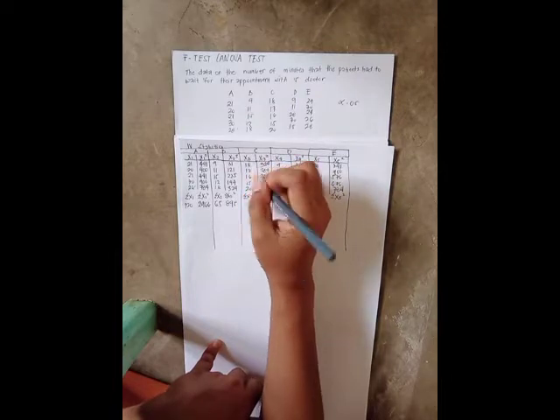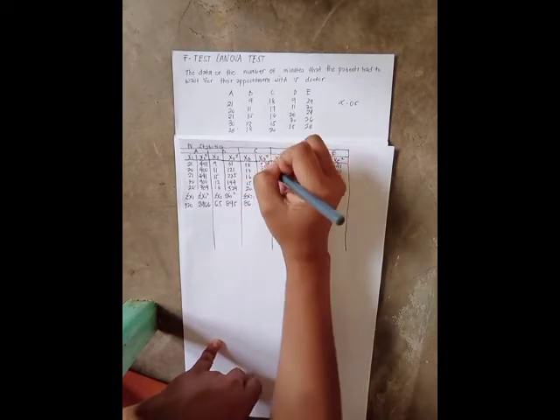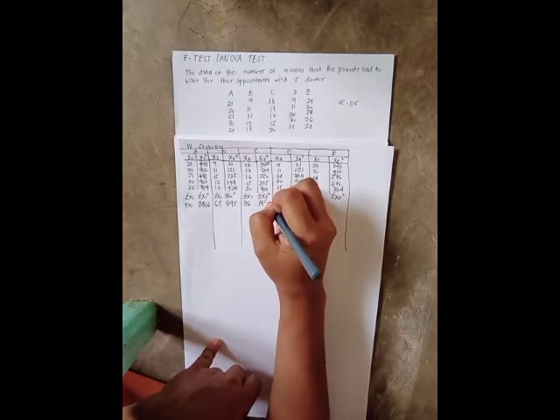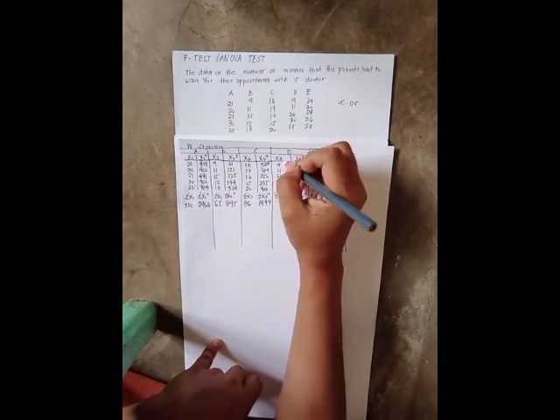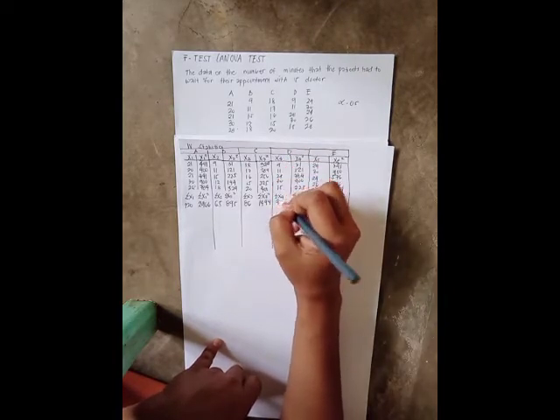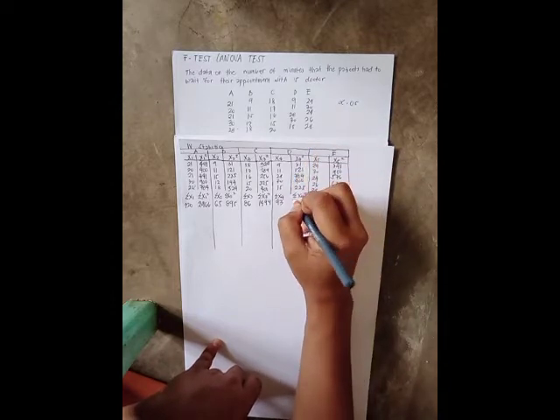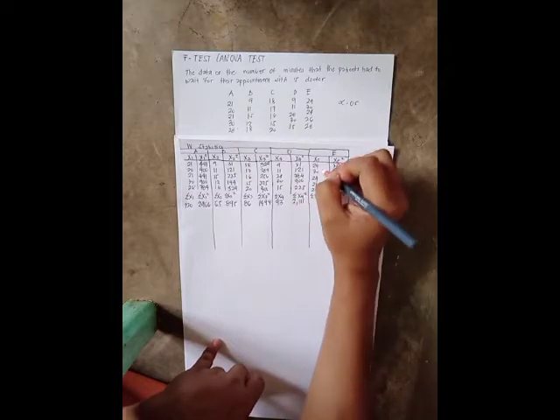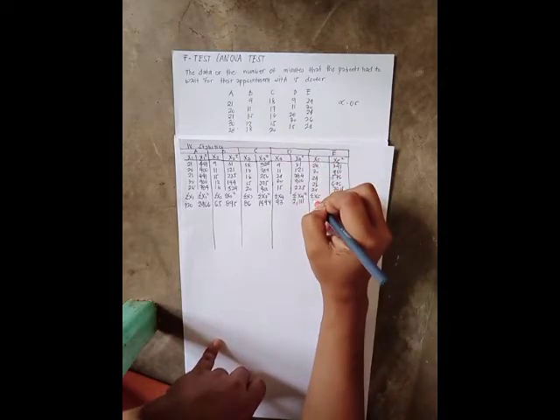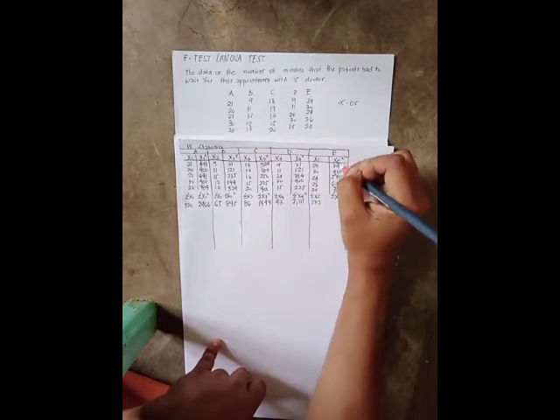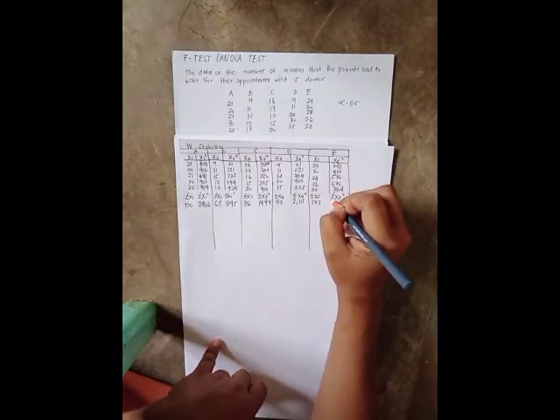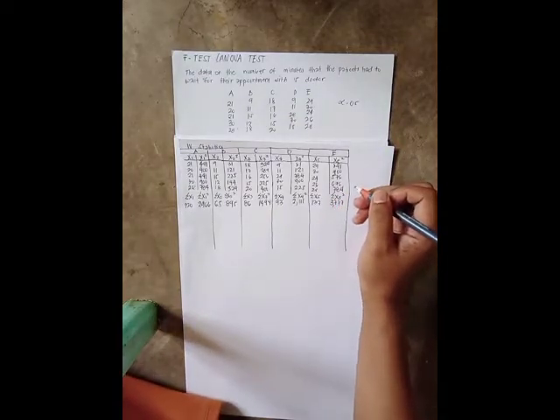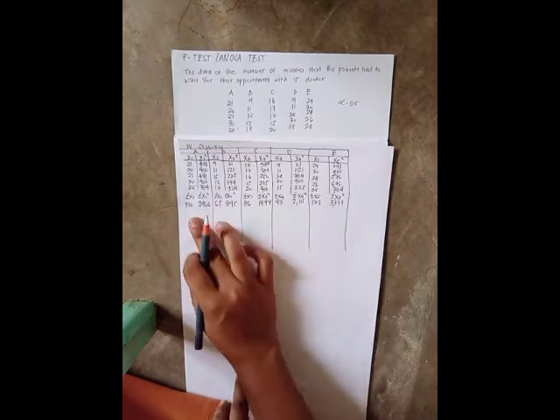Sigma x3 is 86, and sigma x3 squared is 1494. Sigma x4 is 93, and sigma x4 squared is 2111. Sigma x5 is 137, and sigma x5 squared is 3777. So let's continue. We need our n.